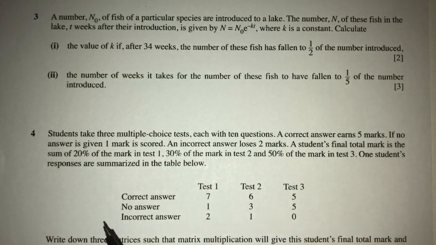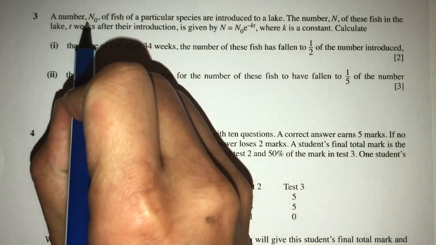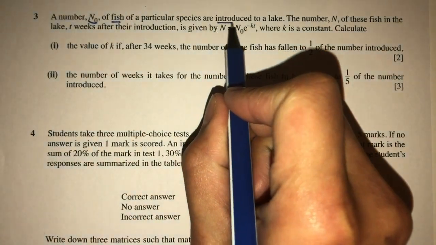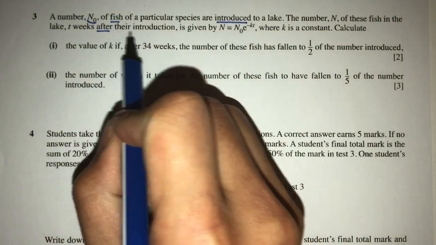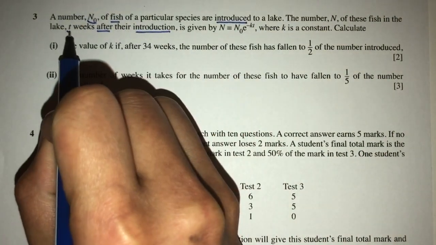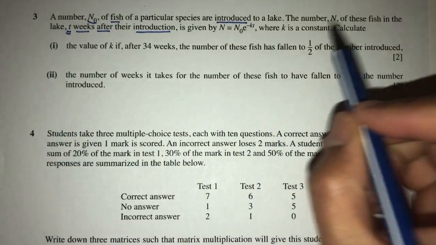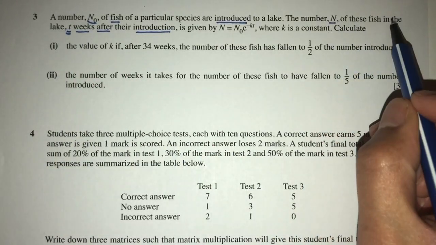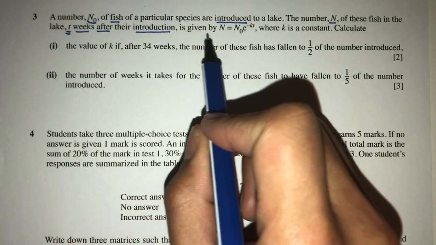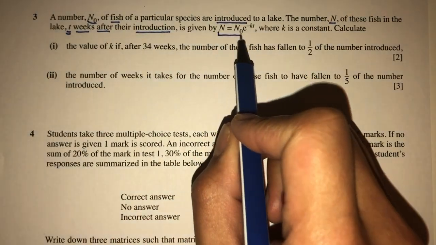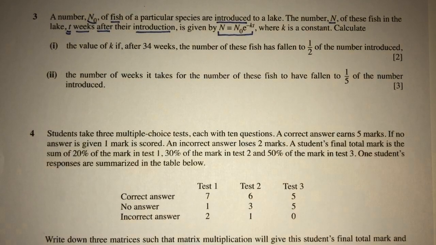Okay, so let's move on to question number 3. A number n naught of fish of some kind of species are introduced to a lake. So n naught is the amount of fish that was introduced in the lake. Now, the number n of these fish in the lake t weeks after introduction. So t is measured in weeks. N is the number of fish, and it is given by this equation. So that's the main thing we need to know, to use basically to find the other values.